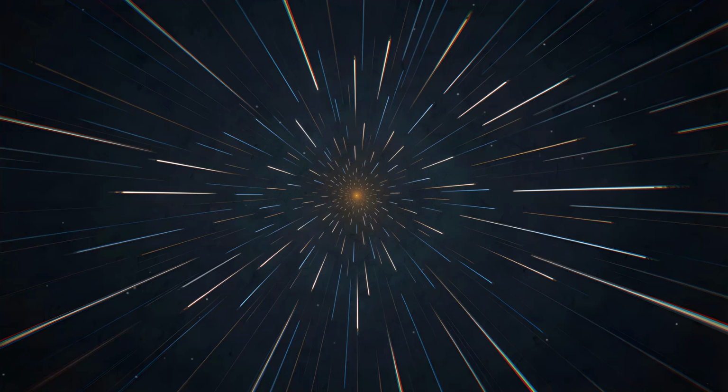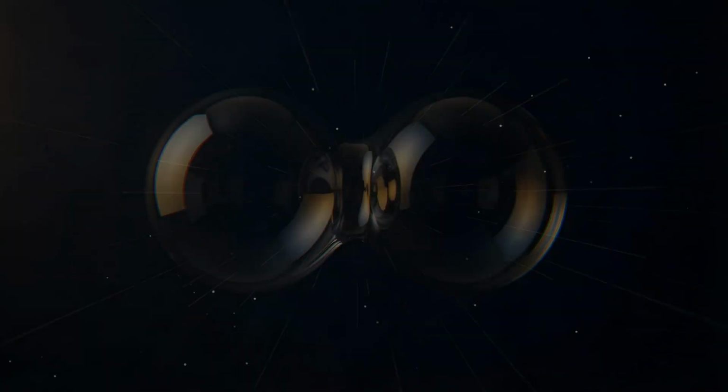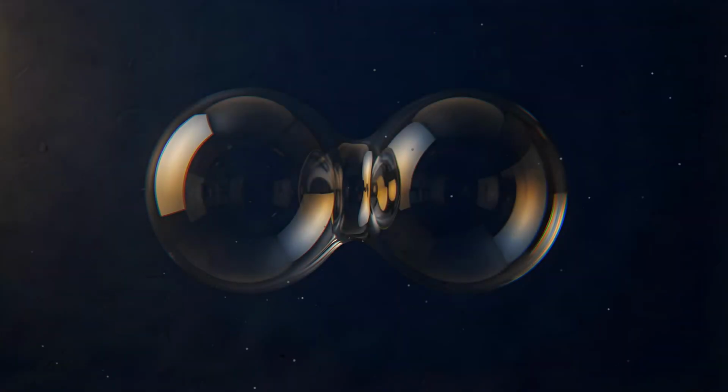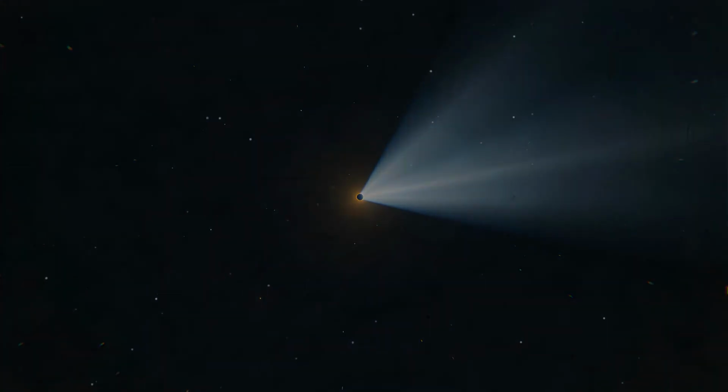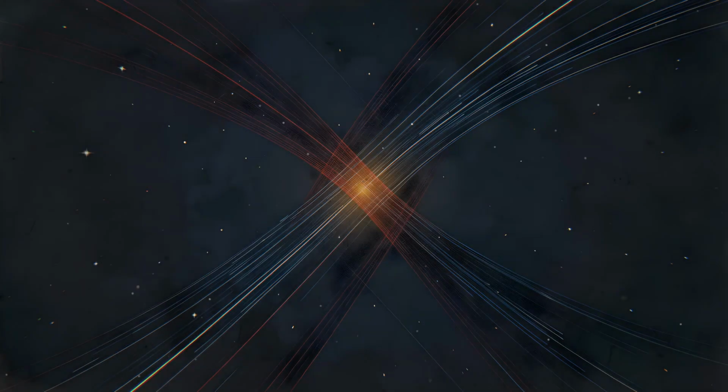It is entangled with the interior of the black hole. And that entanglement, that deep quantum correlation, is not merely a bookkeeping relation. It is, in this framework, a geometric one. The radiation and the interior are connected by something that has the structure of a wormhole.